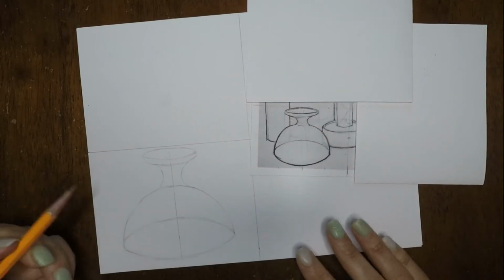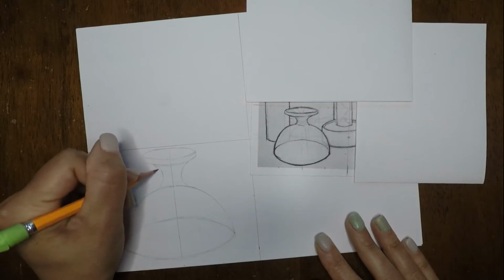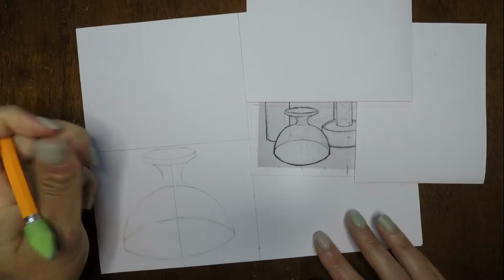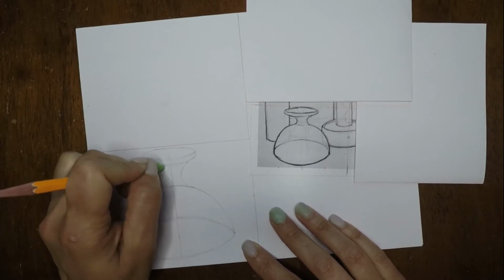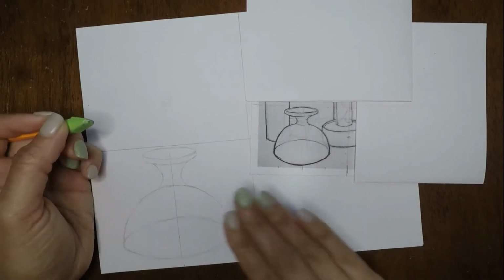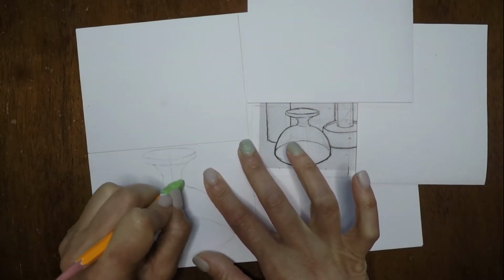Okay, so I'm looking and I feel like this is a little off. So let's see, what can I do here? I'm just going to make this side just a little wider to make it match that side. So this line is really helping us to make it symmetrical on both sides. And then I can get rid of this little line here.